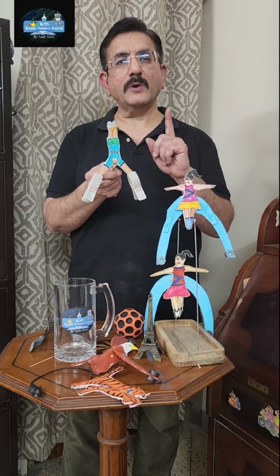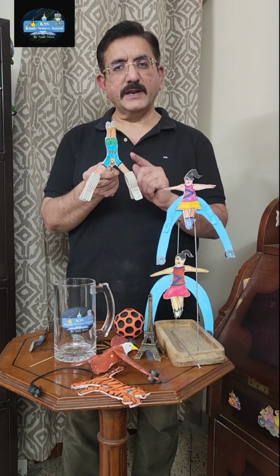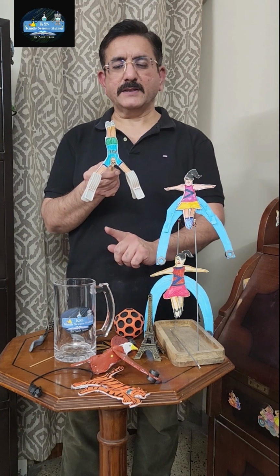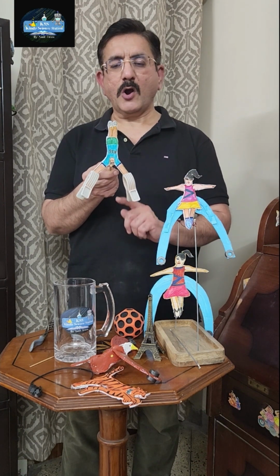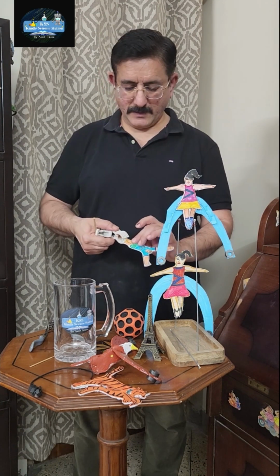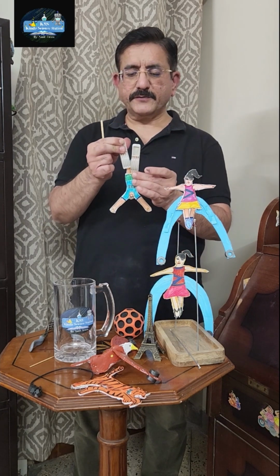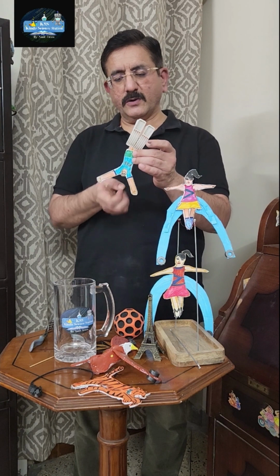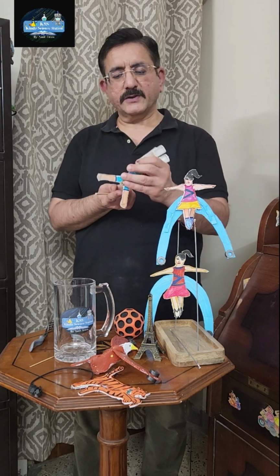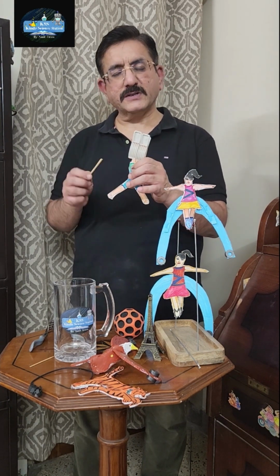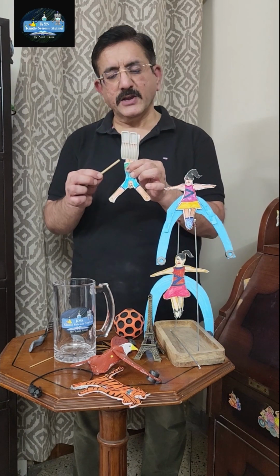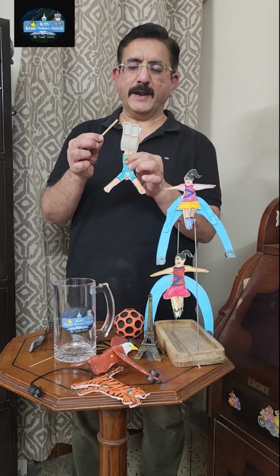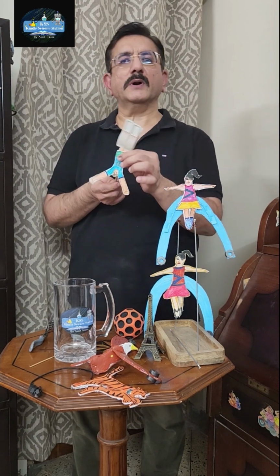So we come to rule number 2. If the pivot is above the center of mass, then the system will be balanced or can be in equilibrium. Now if you shift the weights above and try to balance it either on a stick or on my finger, it is no more balancing, because now the center of mass has shifted upwards and it is tipping over.